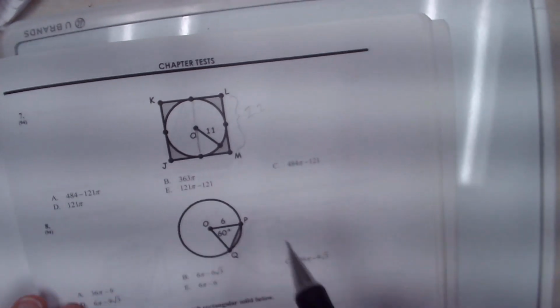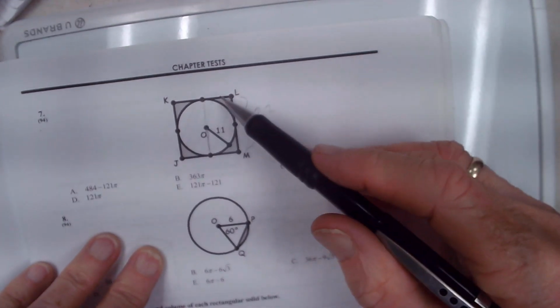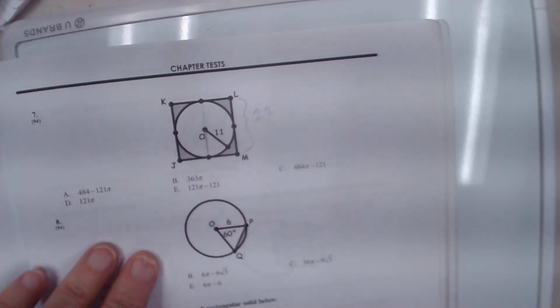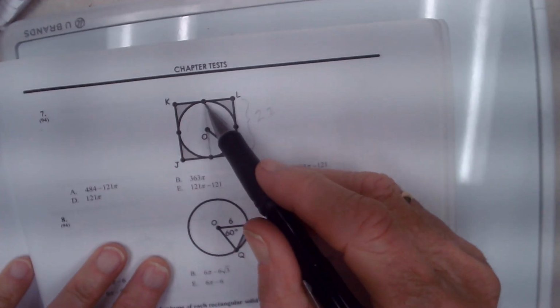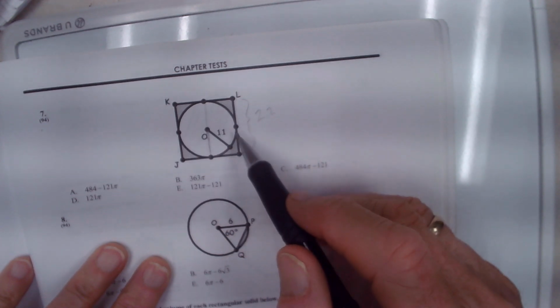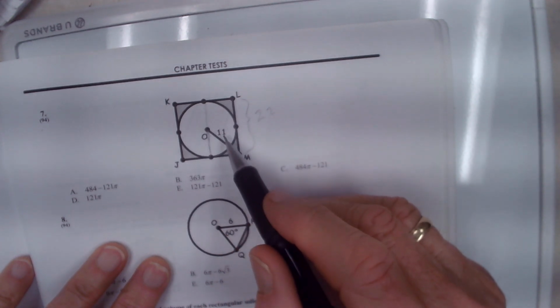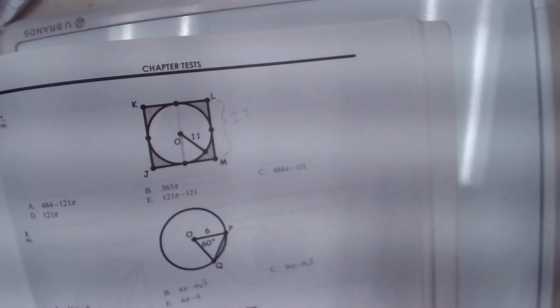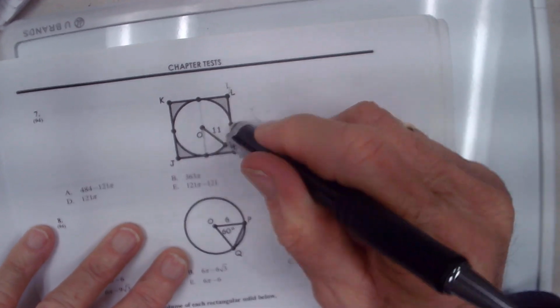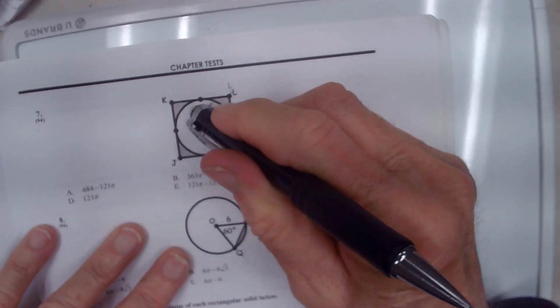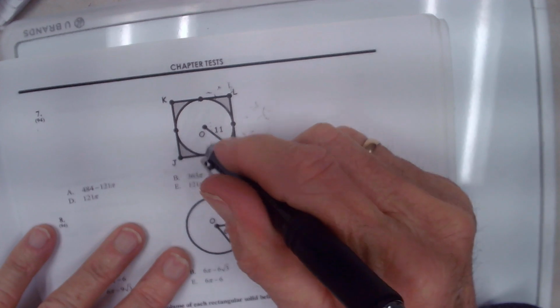Okay, so now you can figure out the area of the square, which is going to be 22 squared, minus the area of the circle, which is going to be pi times 11 squared. Subtract them, and there you go. Okay? All right.